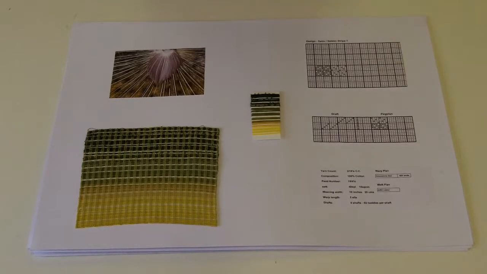So can you talk about the woven fabric interpretations from your own artwork? You've got a few examples there, haven't you?